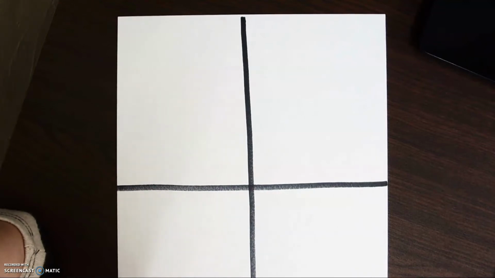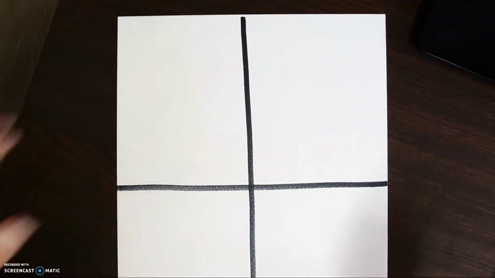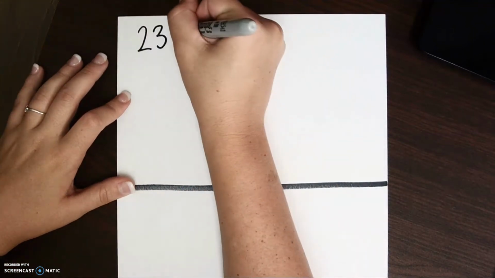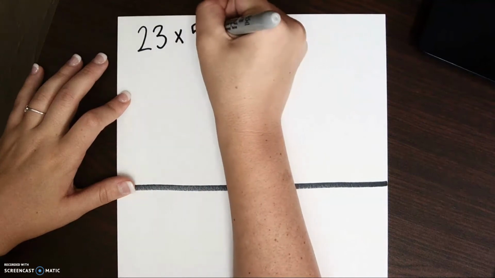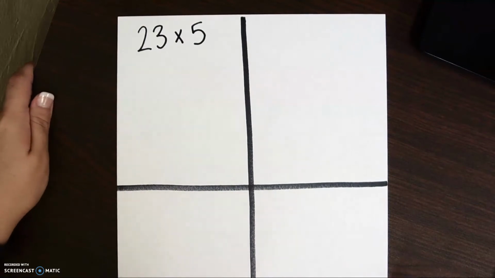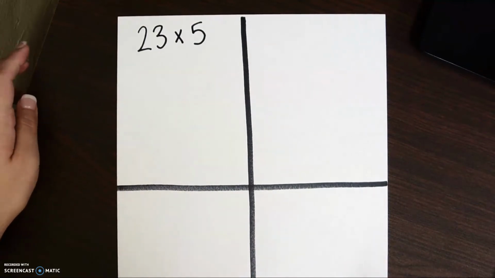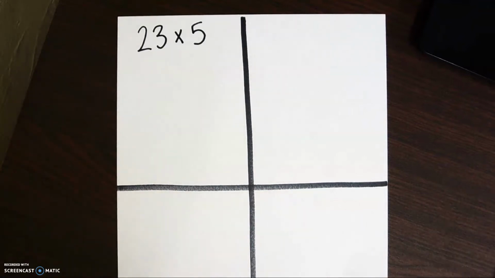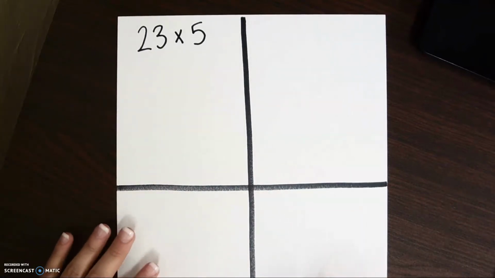So I'm just going to use the example 23 times 5. Right now we're just doing a 2-digit times a 1-digit. Later in the week we will be moving to a 3-digit or a 4-digit number times a 1-digit number. But we're going to stick with this one for now.